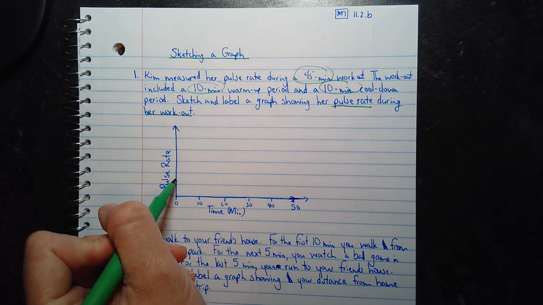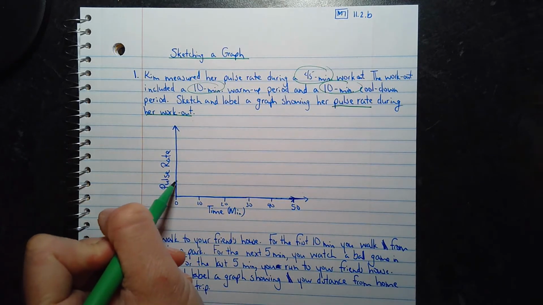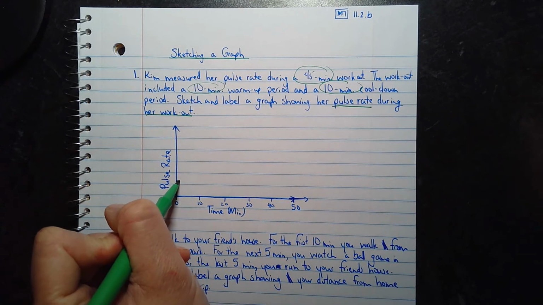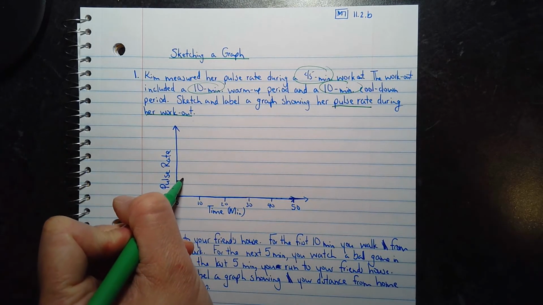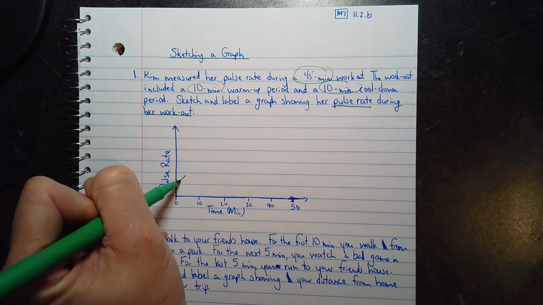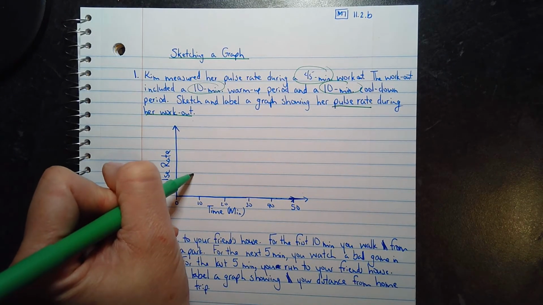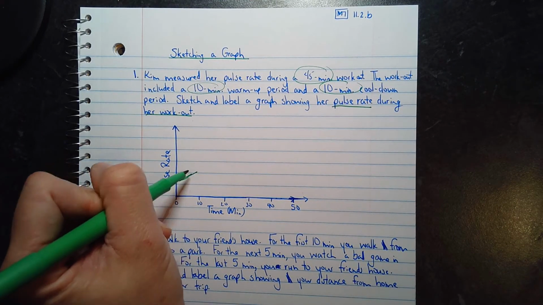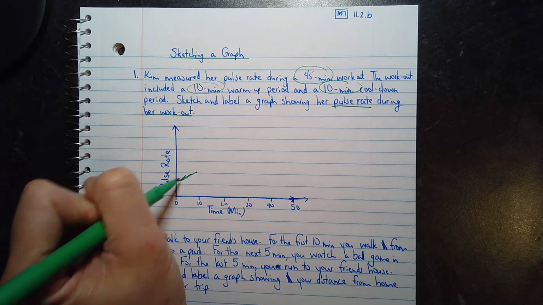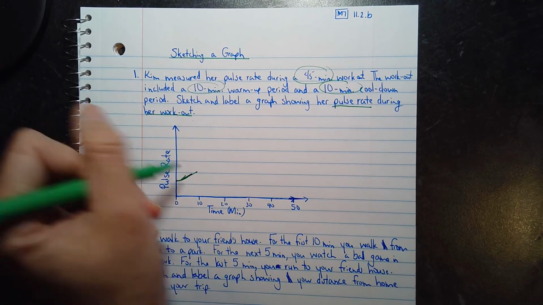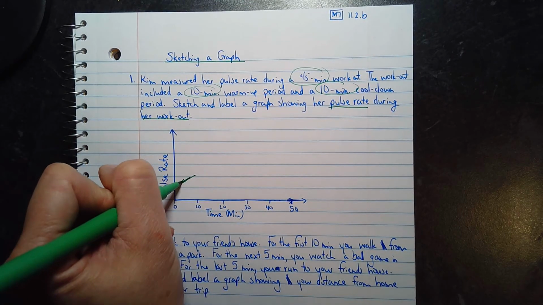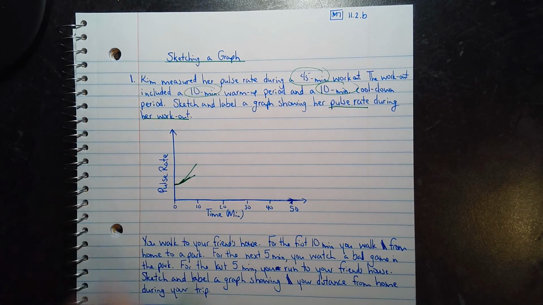So we would expect to see that first, she's going to start out at just a normal pulse rate, but then it's going to slowly increase until we hit the 10-minute mark. Maybe she's working out more intense than that. I don't really like the line. We're going to go like this, okay?